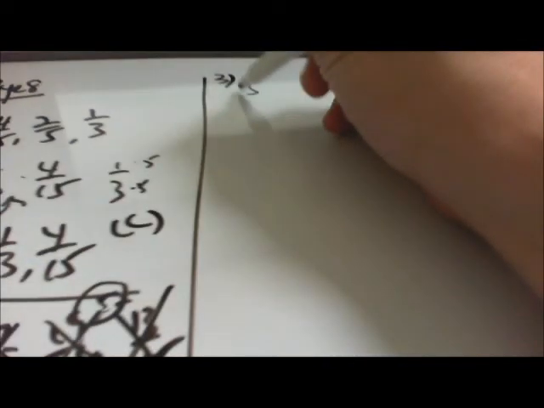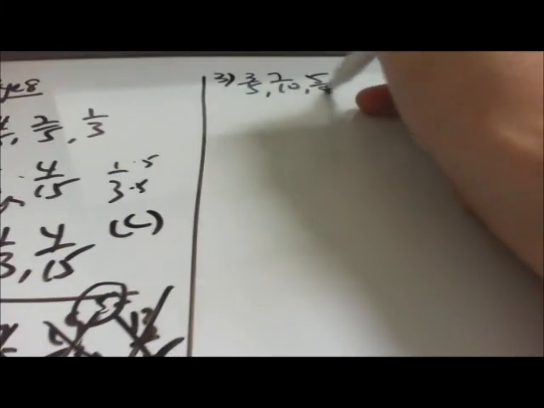Now we go to number 3. Which of the following fractions is largest? Take a look at the rows: 3/5, 7/10, 5/20. Same concept. Now you compare 5, 10, 4, 20.